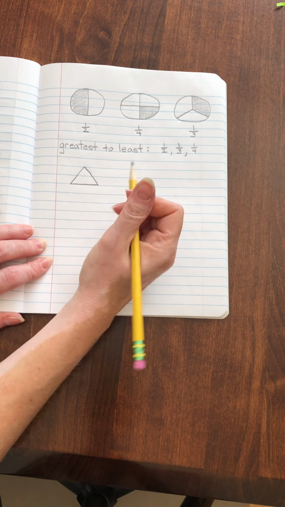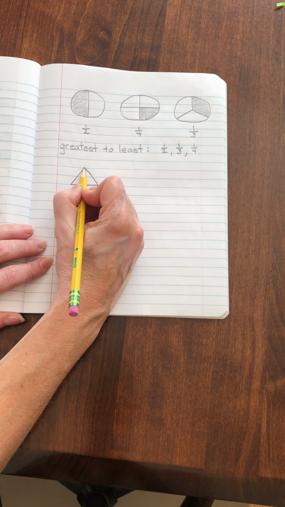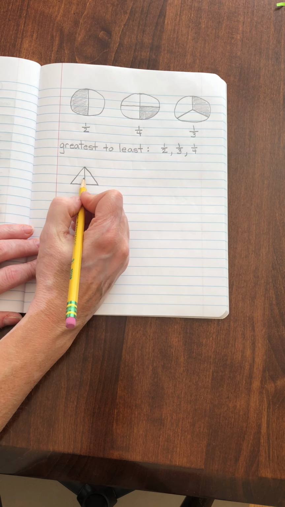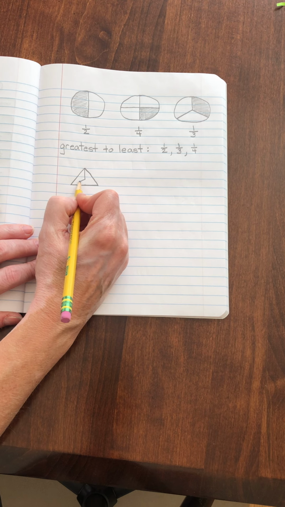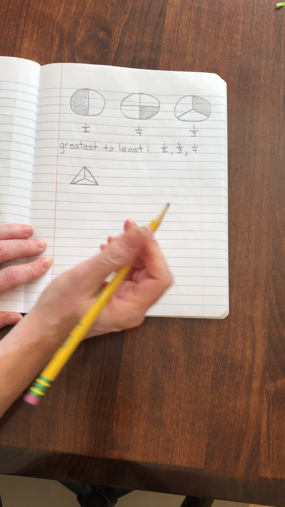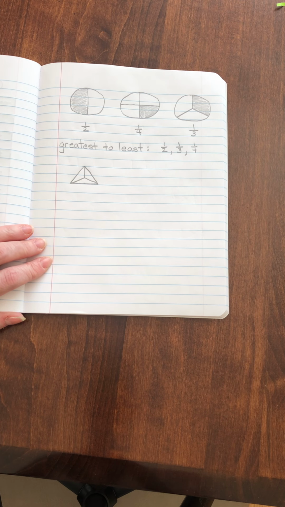I want you to draw a straight line from the very top of your triangle just past that blue line on your paper, just a little bit past it. We're going to do that same diagonal thing. We're going to kick out to the side and diagonal to the right. And now we have split our triangle into 3 triangle parts.